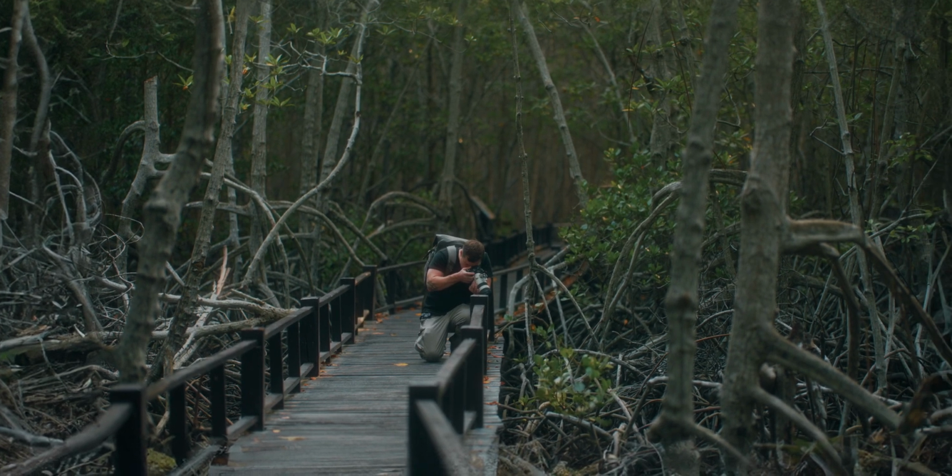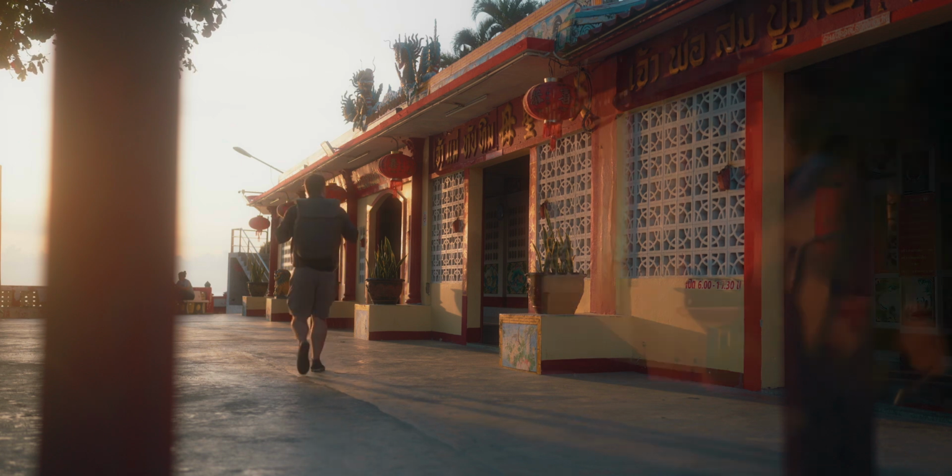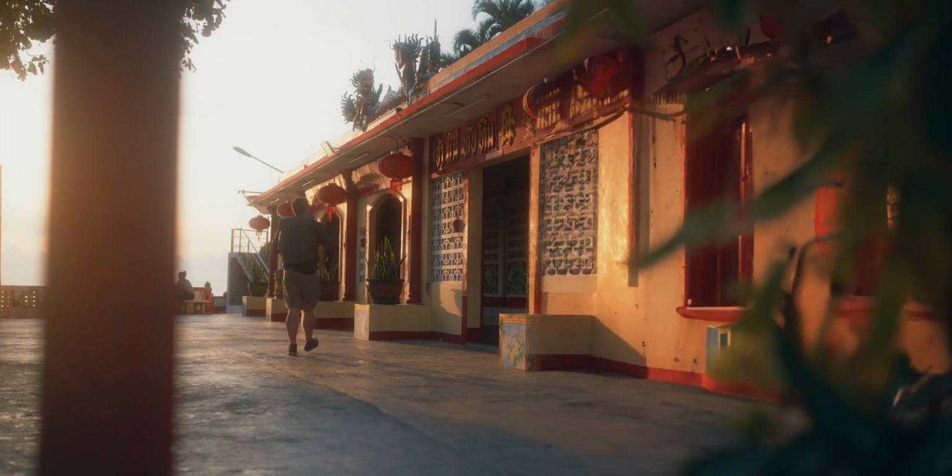And our next one is that you can also use AI to insert foreground objects to make your shots a bit more dynamic, to give them more depth.